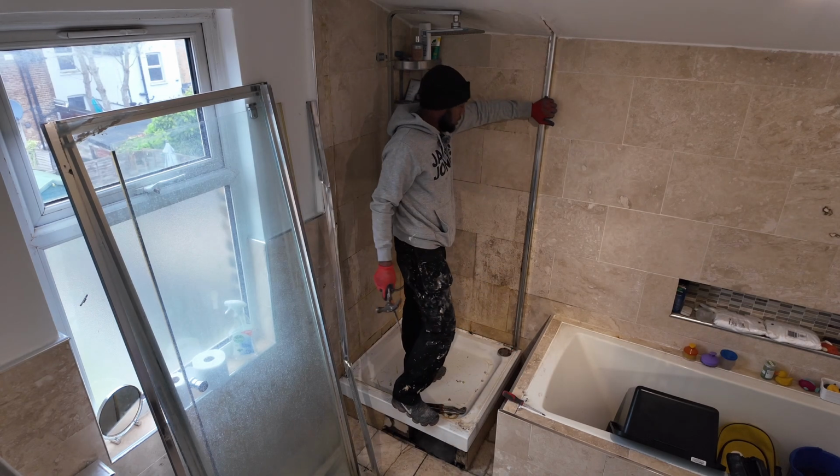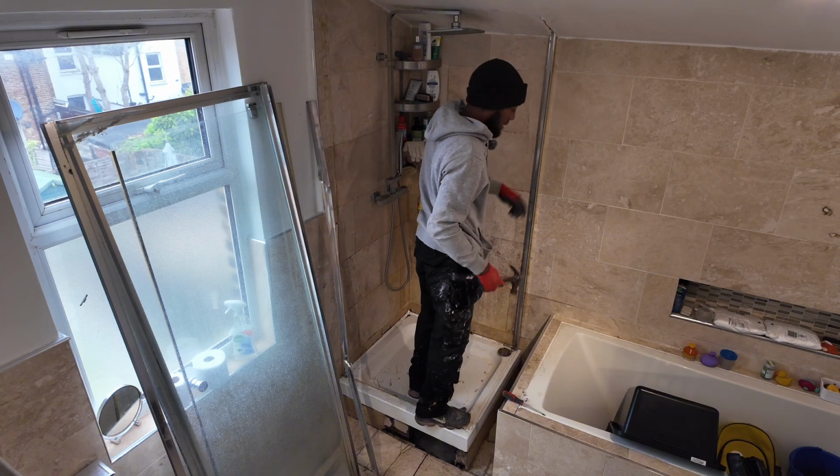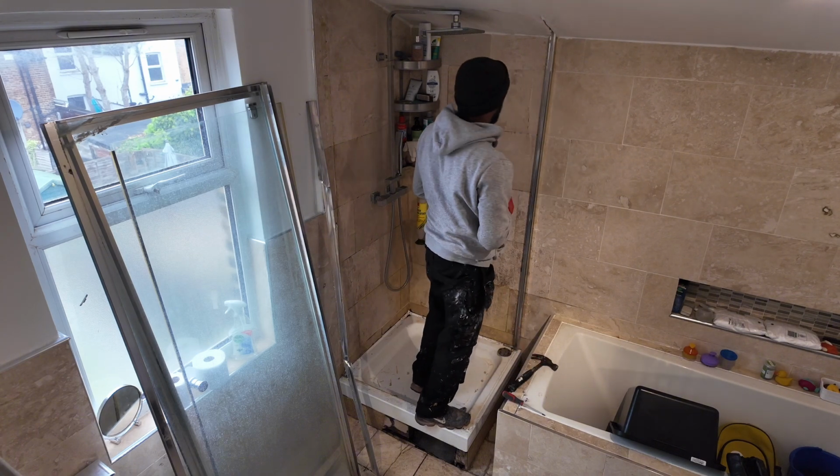Sure, this one will be glued on as well, and this one actually goes up inside there, so it'll be a bit more difficult to get this one off.